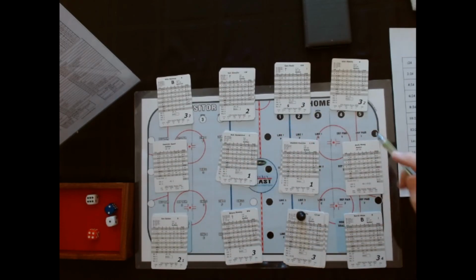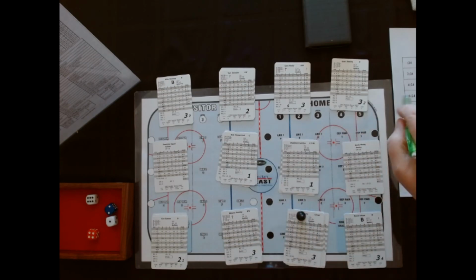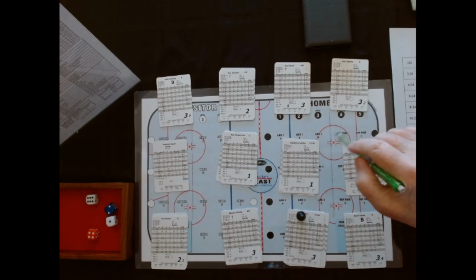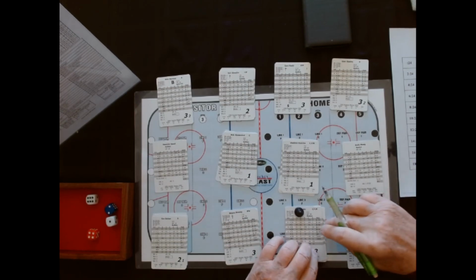Before I forget, there was something I forgot. When there were multiple passes going on and on the power play, the first one doesn't move the time. The second one does. And I think I missed that a couple times in the game. I have to be more attentive to that.